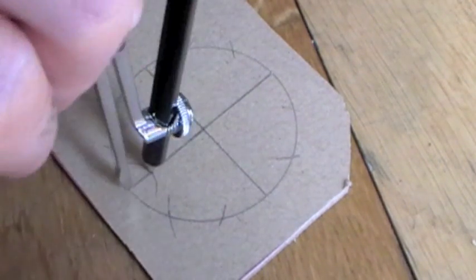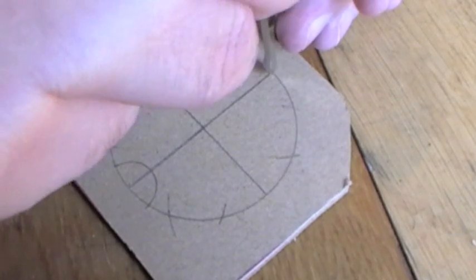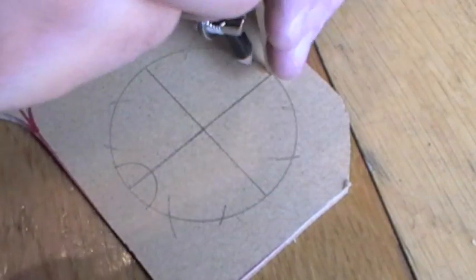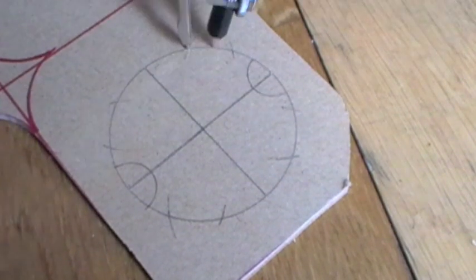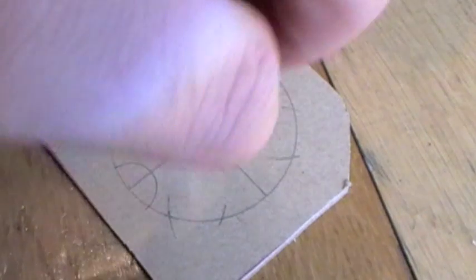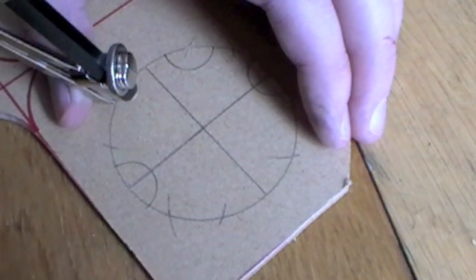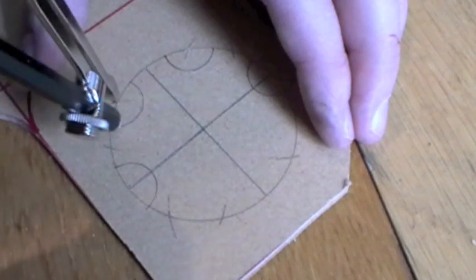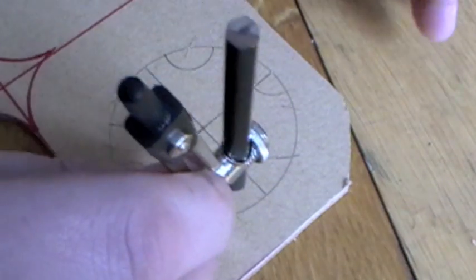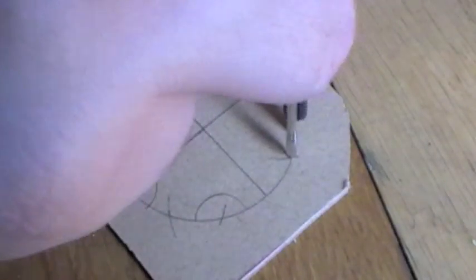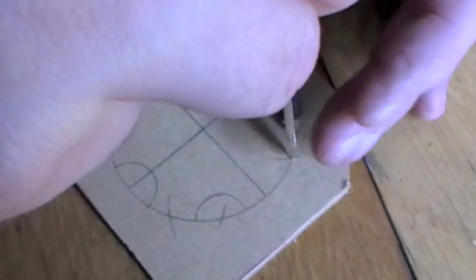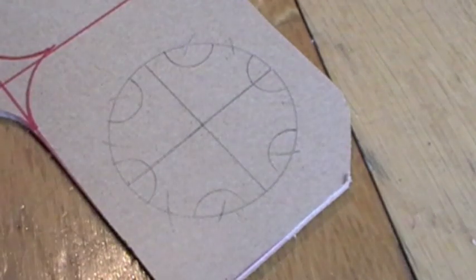So 1, 2, what am I saying 2 for? 5, 6. So that's one template done, and I'll cut it out.